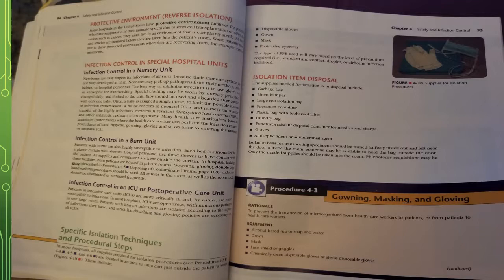Infection control in special hospital units. Infection control in a nursery unit. Newborns are easy targets for infections of all sorts because their immune systems are not fully developed at birth. Neonates may pick up pathogens from their mothers, other babies, or hospital personnel. The best way to minimize infection is to use gloves and an antiseptic for hand washing. Special clothing may be worn by nursery personnel, changed daily and limited to the unit. Bibs should be used and discarded after contact with only one baby. Often a baby is assigned a single nurse to limit the possible sources of infection transmission.